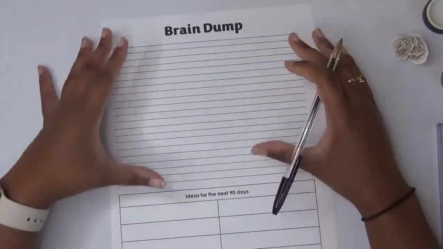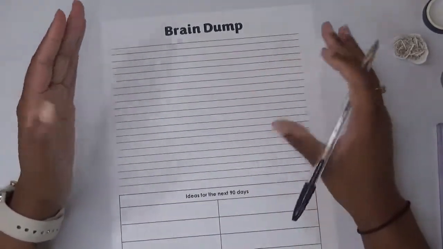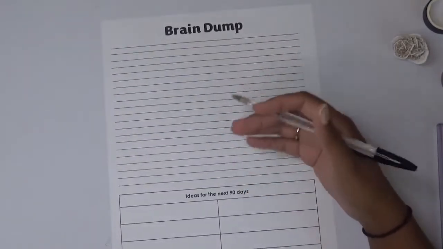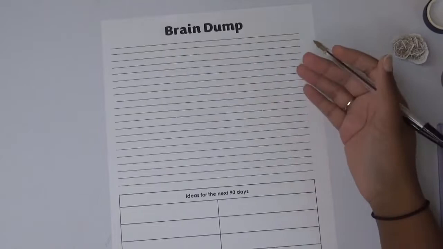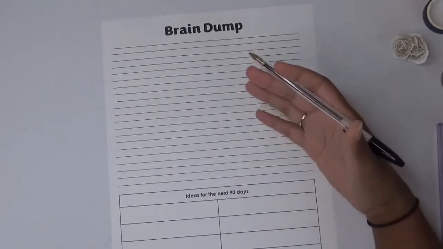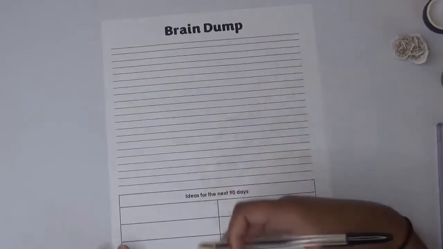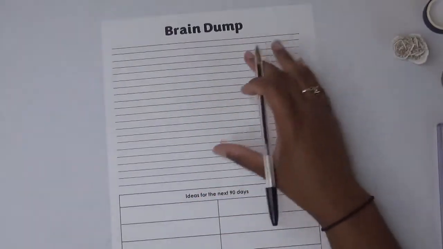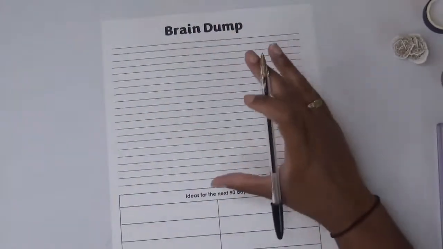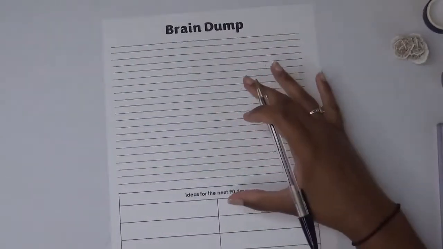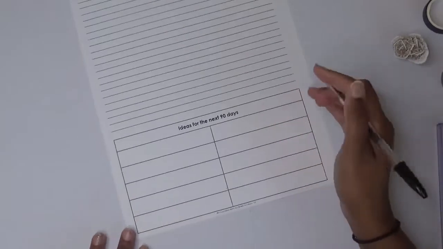This brain dump page is a great place to do any tasks or start thinking about any tasks that need to be completed in order to achieve the goals that you're looking to achieve, or the habits that you're looking to form, or any routines and things like that that you want to put in place, any ideas that you want to keep here. That's exactly what the brain dump is for, to just get all that out of your mind and onto paper so that you can have more mental clarity to take action.